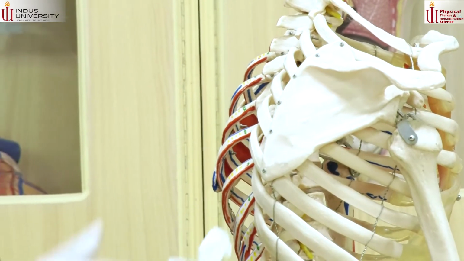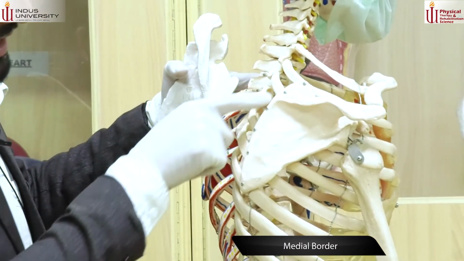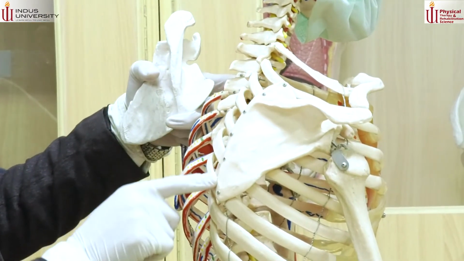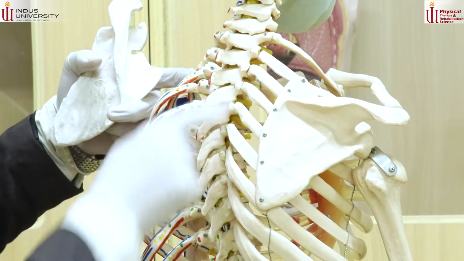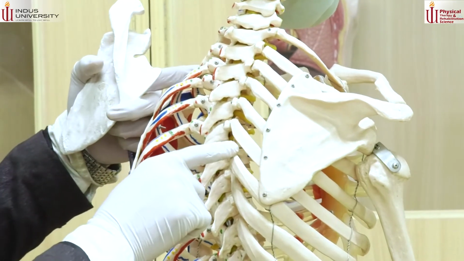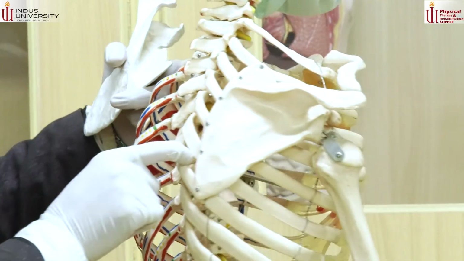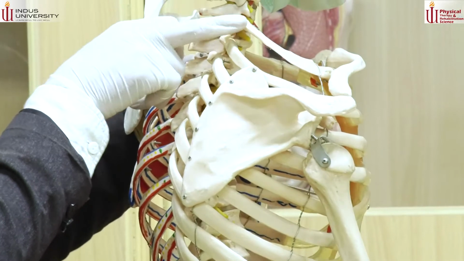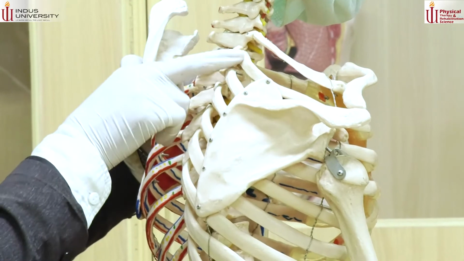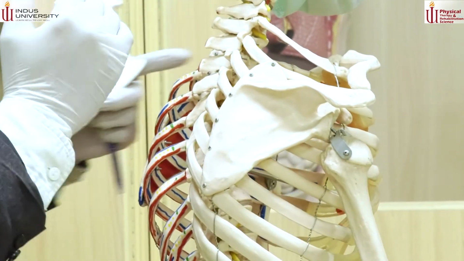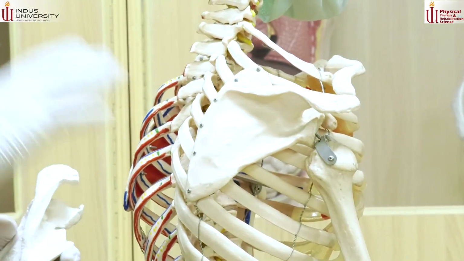When you talk about the borders, it has the medial border. This one is the medial border. This is called the medial border, and this is also called the vertebral border because it is in relationship with the vertebrae. These are the vertebrae. So the scapula is placed in the costolateral aspect from the second rib to the seventh rib. If you make a countdown, this is your first rib, this is your second rib. So starting from the second rib to the seventh rib, the scapula is placed, located.